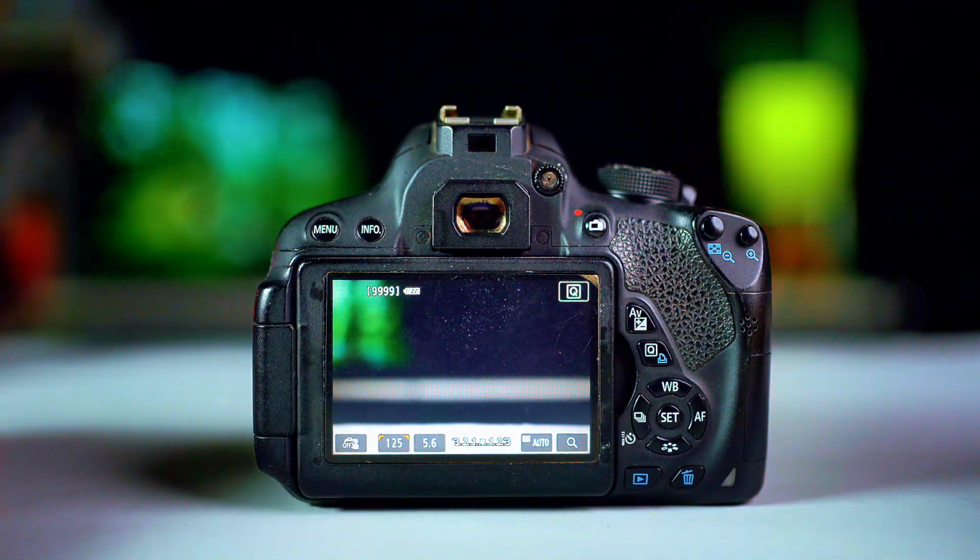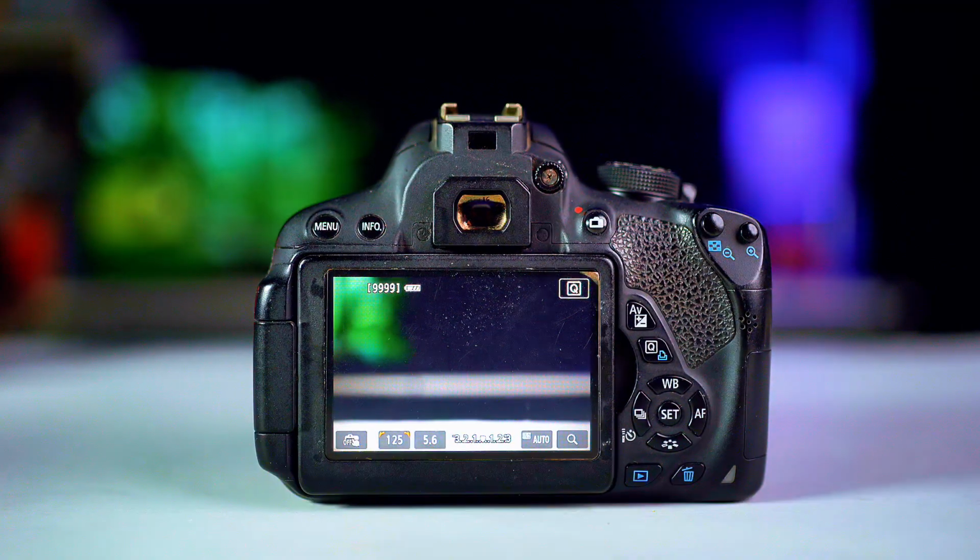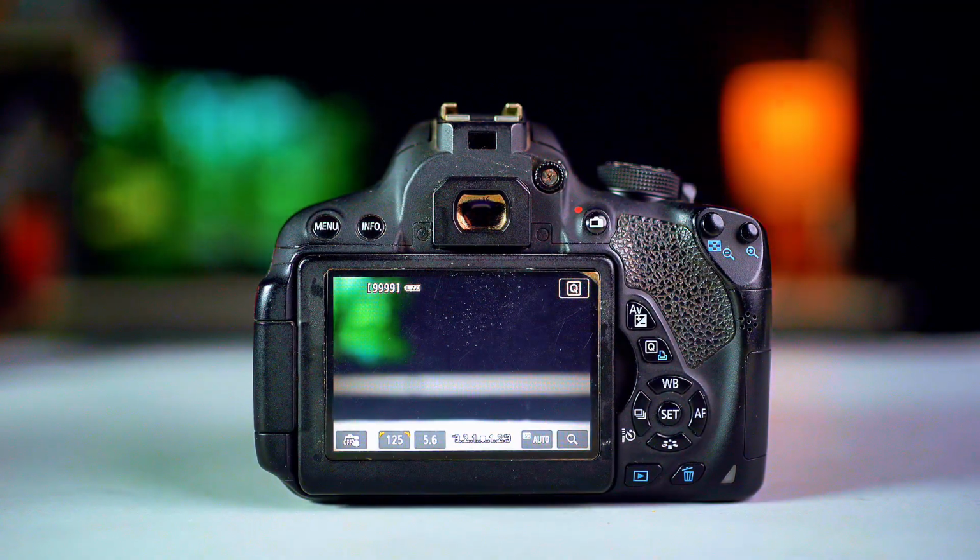Before doing anything else, clean the front and back glass of the lens with a microfiber cloth. Then try these advanced solutions.